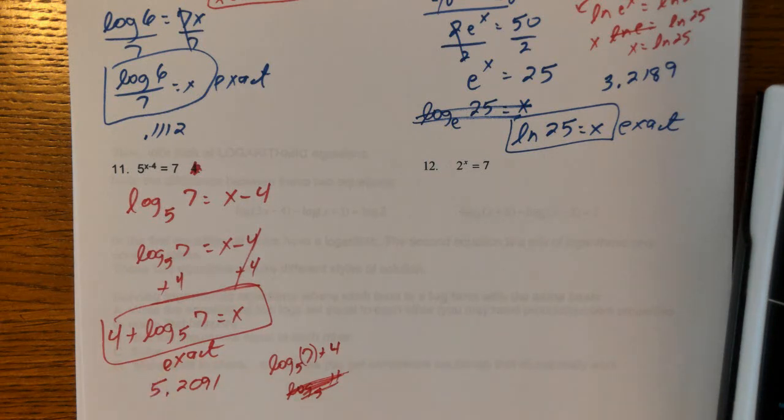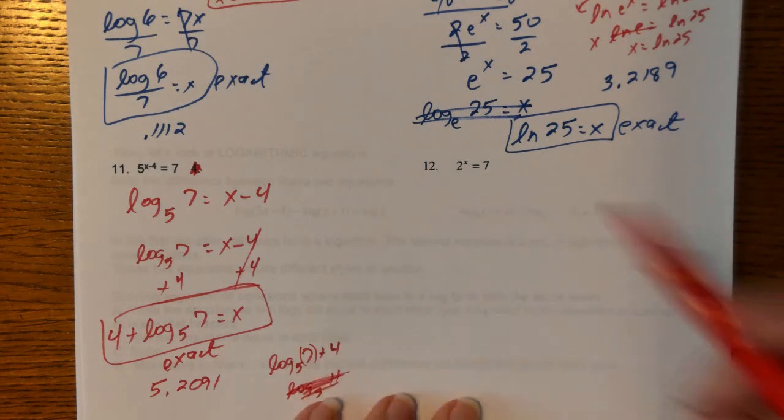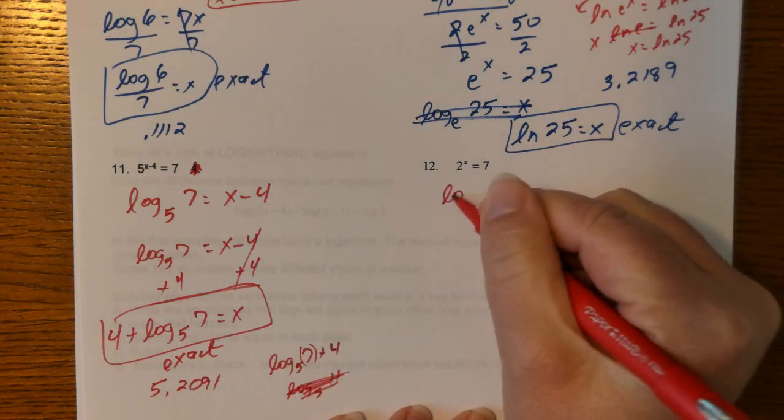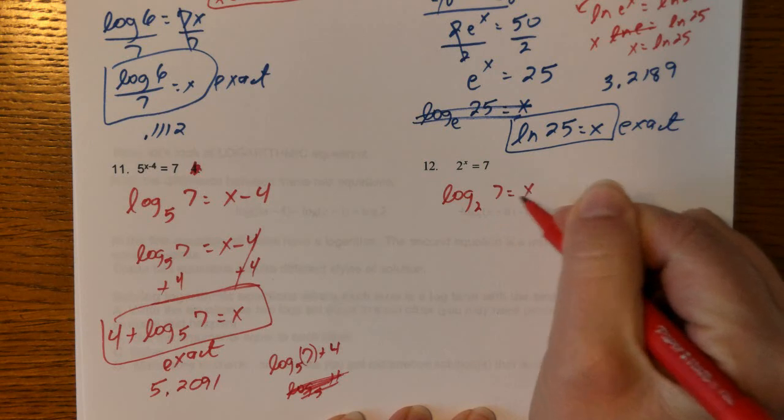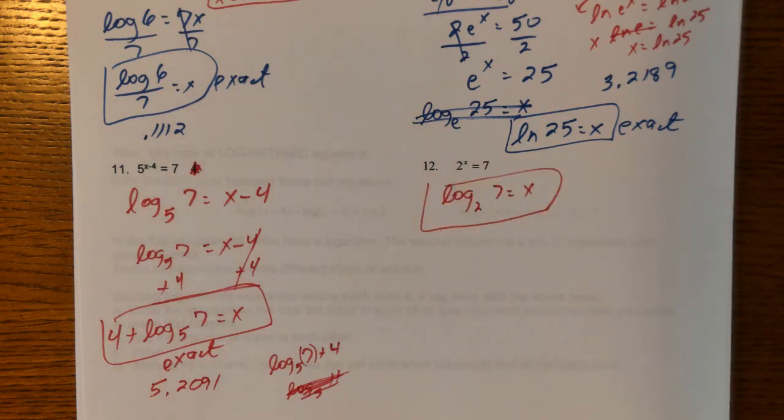Okay? And then this one here, number 12, we can go straight to log. So log base 2 of 7 equals x. That's your exact answer. Type it in your calculator to get your decimal approximation.